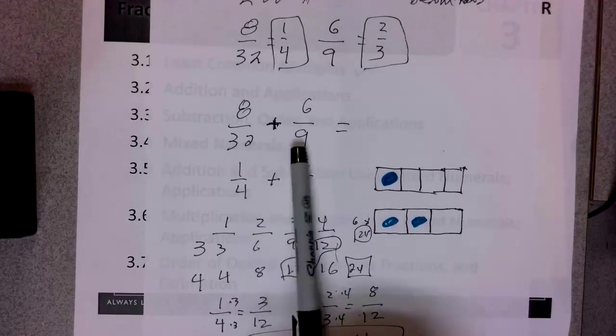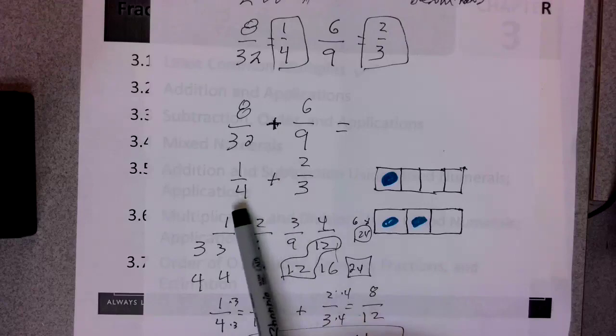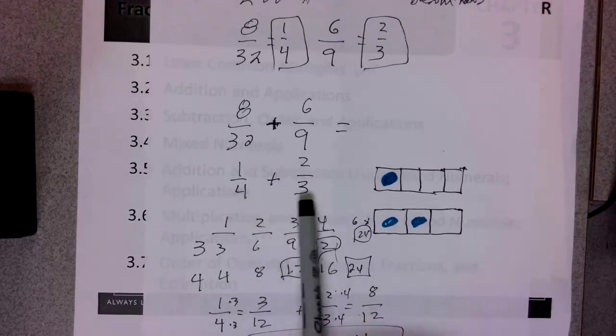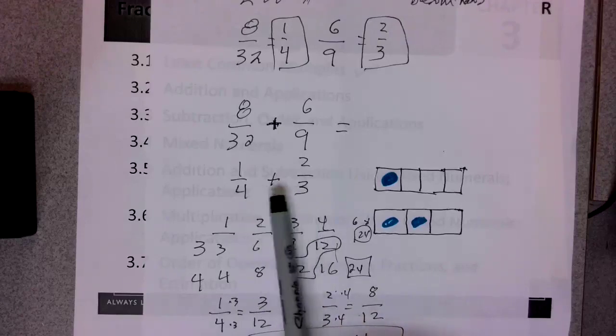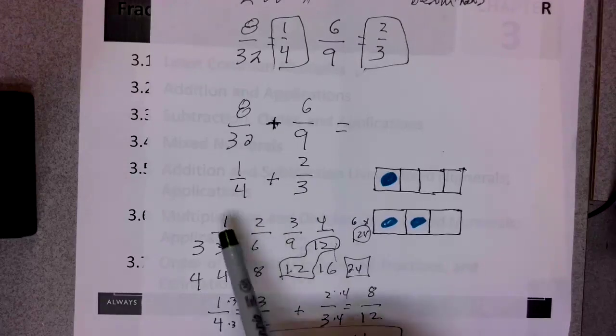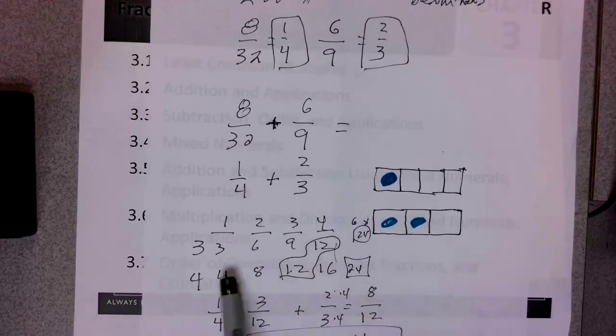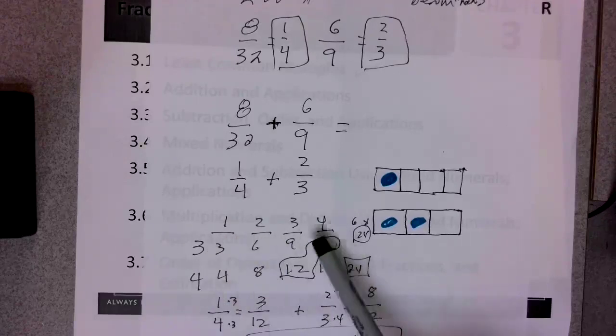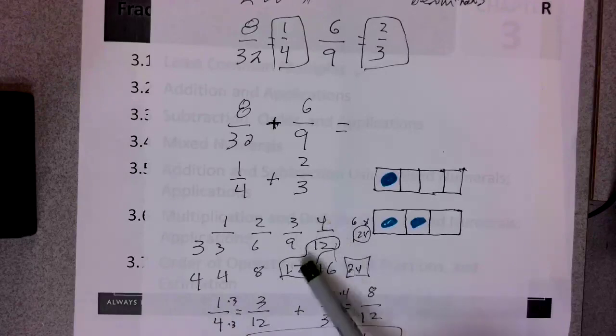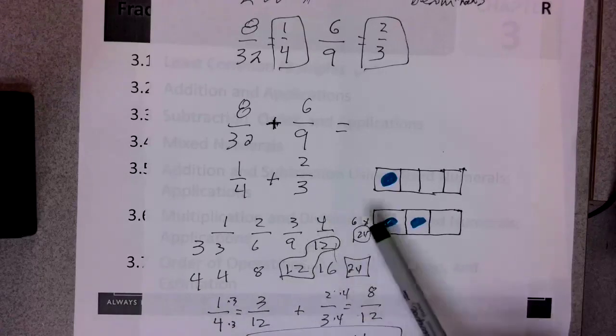I could have started with 32 and 9, and we would have reached a conclusion, but if we can start with a simplified version of this fraction, we're going to get an answer that is going to be easier to determine. So at any rate, you start multiplying by whole numbers, and you find that the first common multiple you discover is 12. Now there is another common multiple close by, which would be 24.